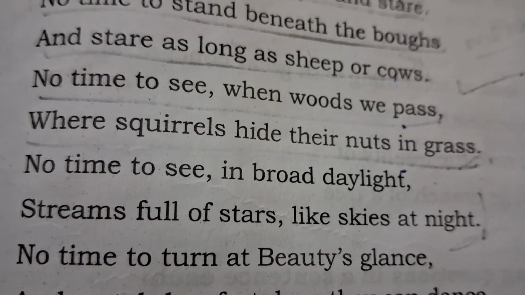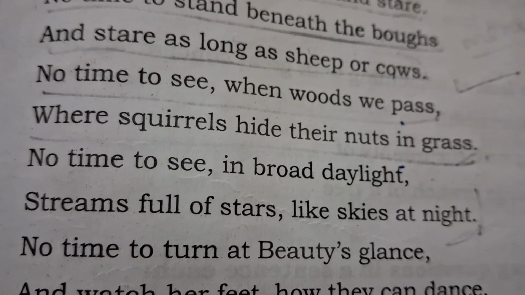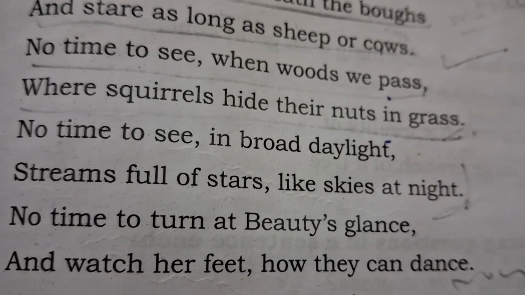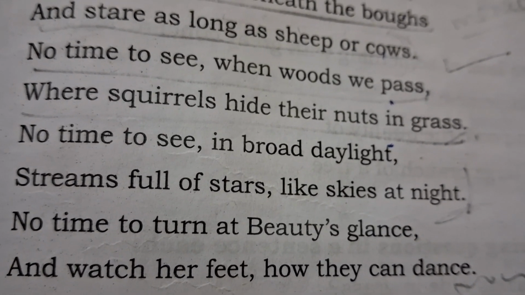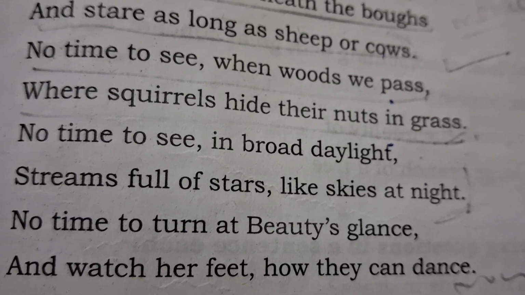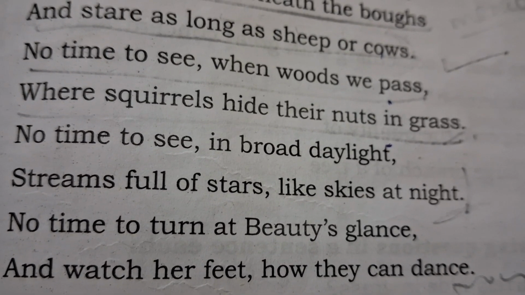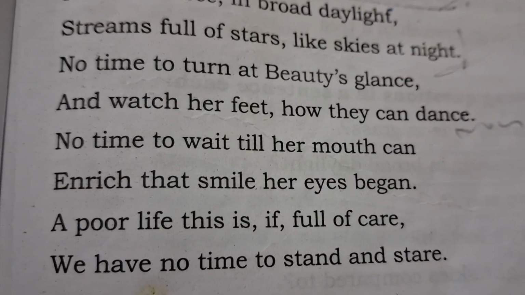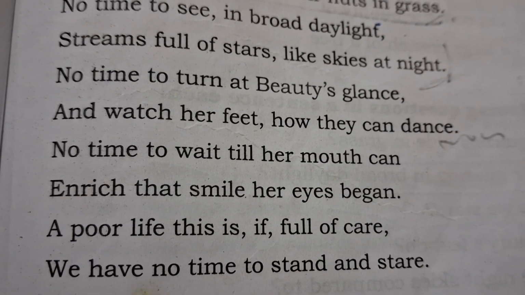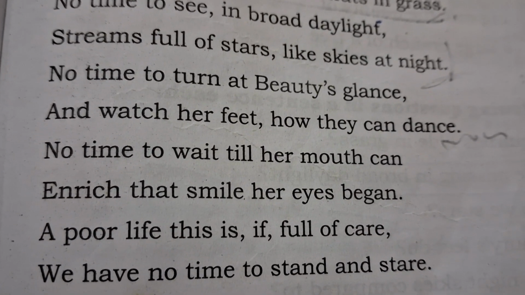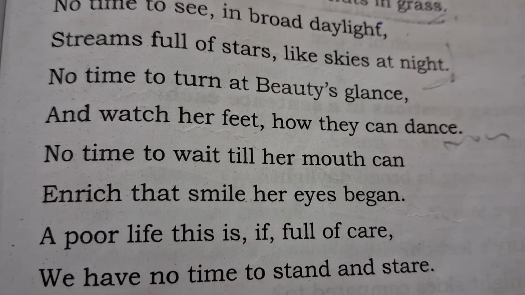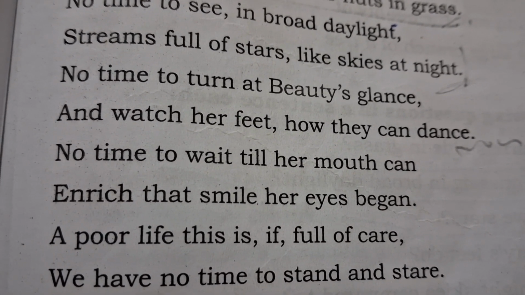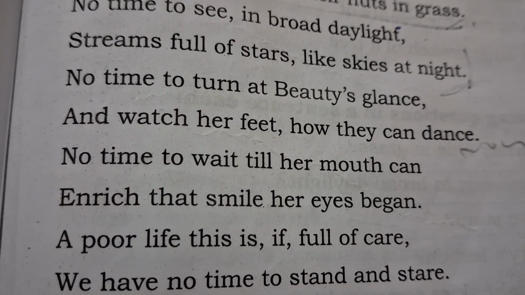No time to turn at beauty's glance and watch her feet, how they can dance. No time to wait till her mouth can enrich that smile her eyes began. Now they talk about beauty. It's about a girl or a woman, how she is dancing, how her feet move, and how she gives a smile. People don't have the time to admire that.